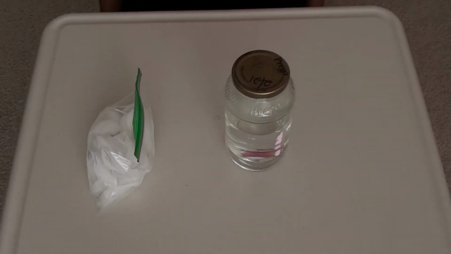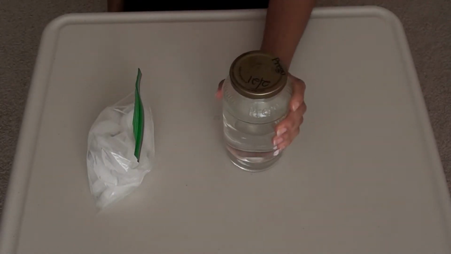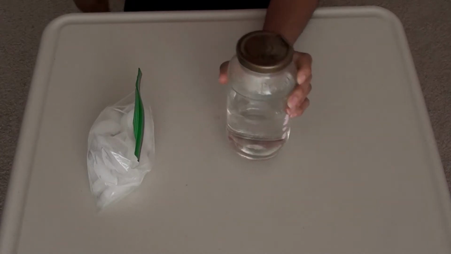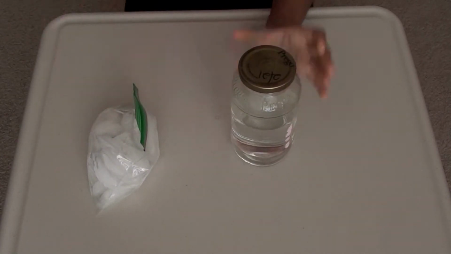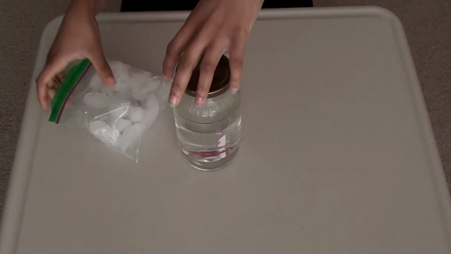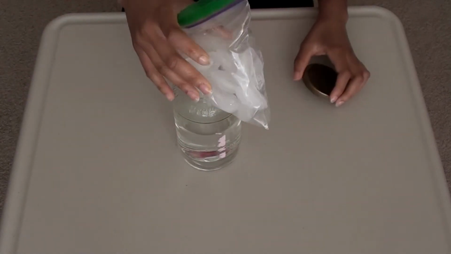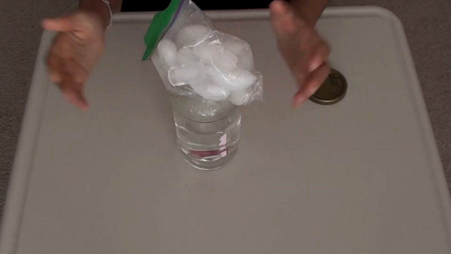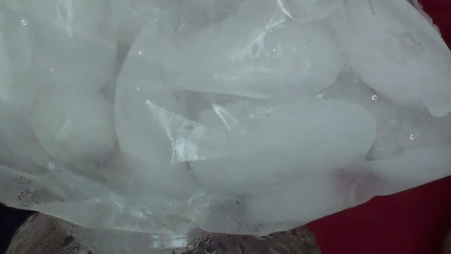For this experiment, you'll need hot water in a jar and some ice. And open your jar and put your ice on top of your jar. When the cold air from the ice meets the warm water from the jar, the water condenses and forms fog.